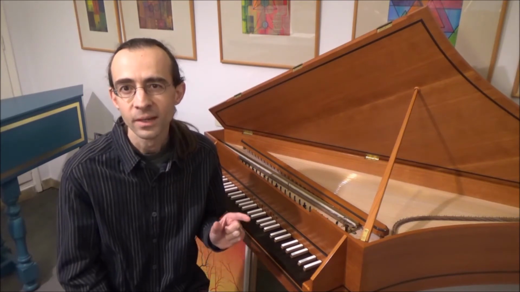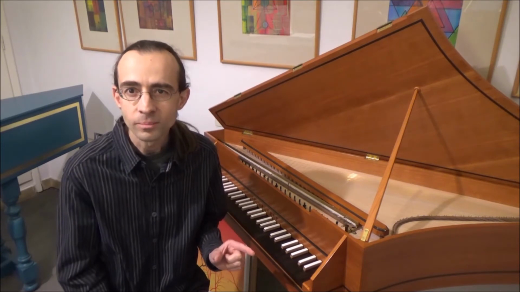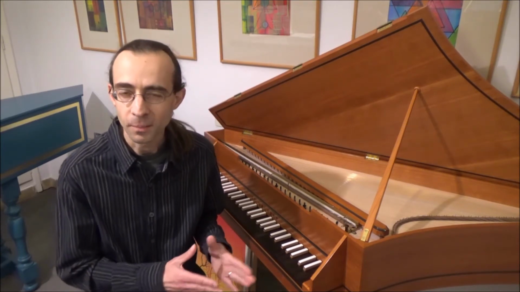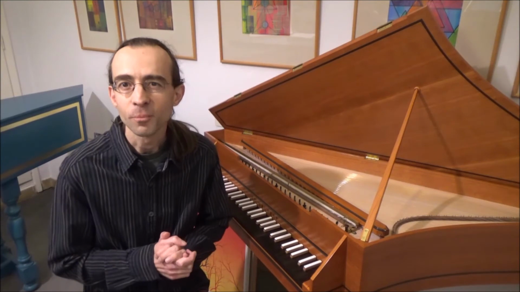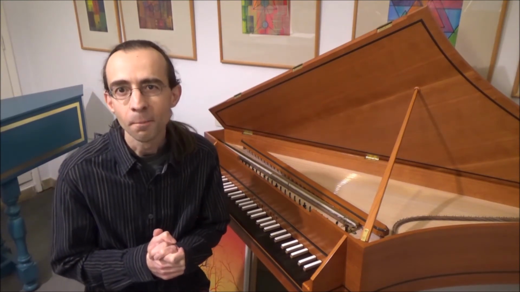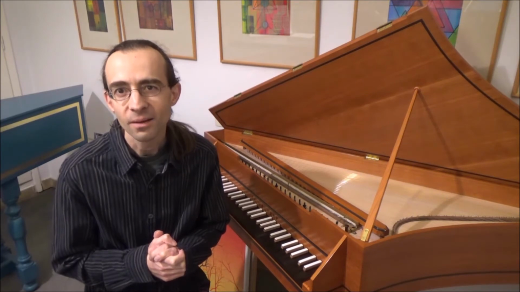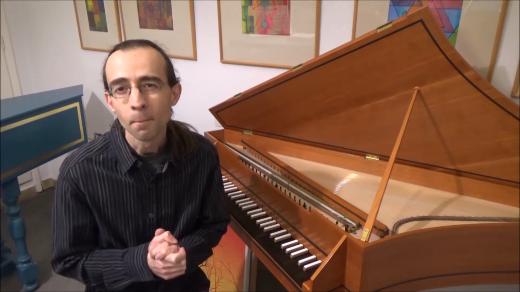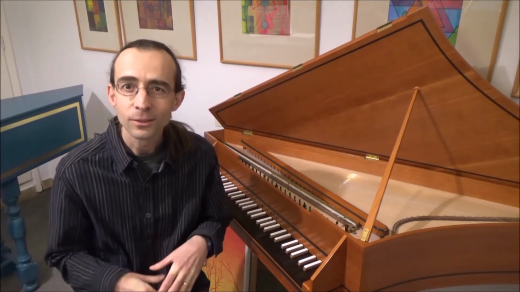So we have 8 major thirds that are pure, to the detriment of some other things, and which I will talk about. And then with third comma meantone temperament, we have 9 pure minor thirds, again to the detriment of some other things.